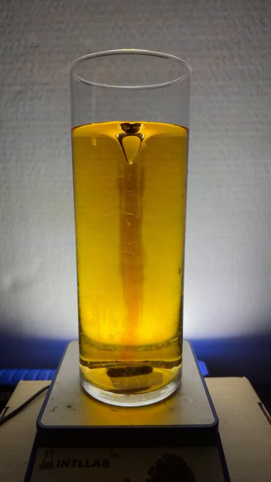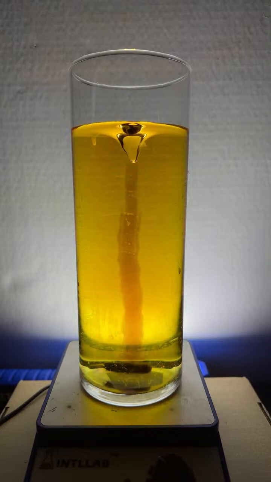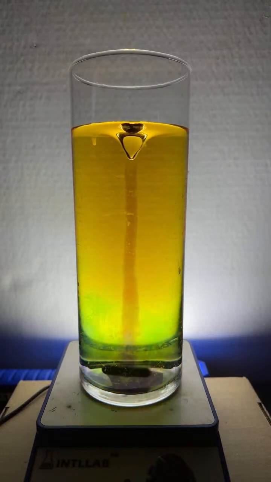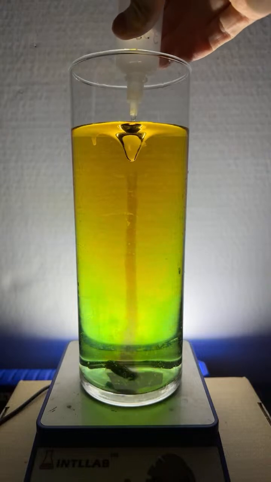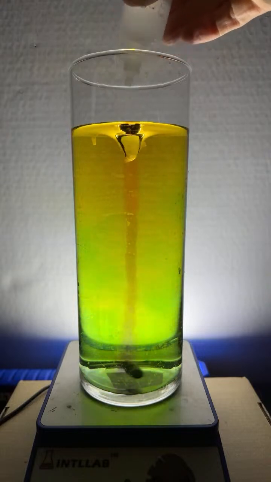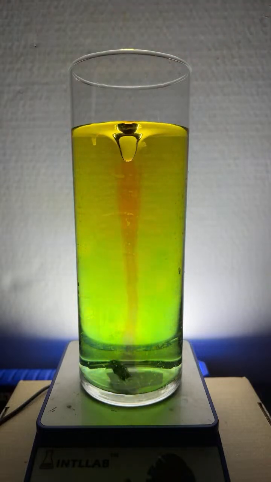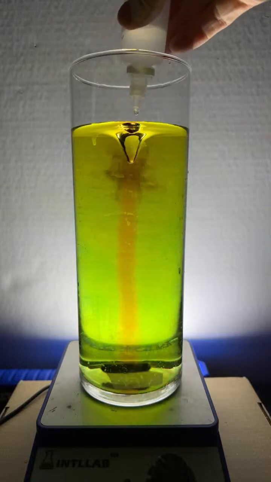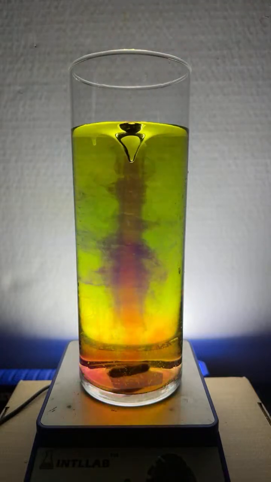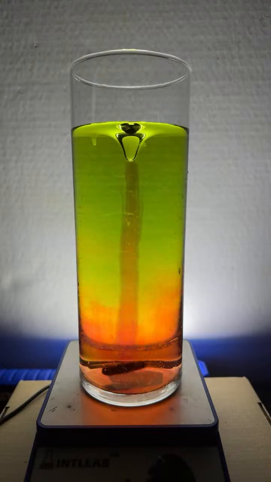It's really interesting. If we've got any fluid dynamicists out there, they may be able to tell us what's going on. That's gorgeous. Just really interesting effects.